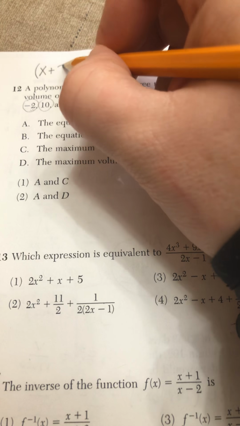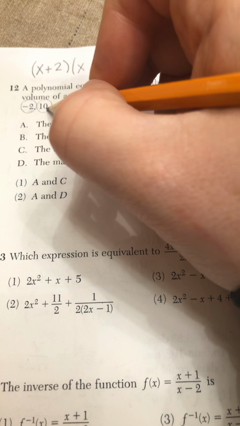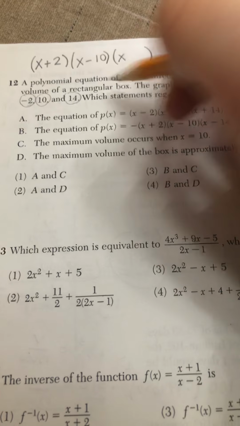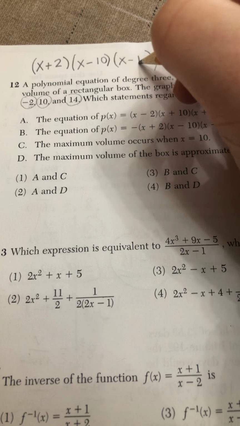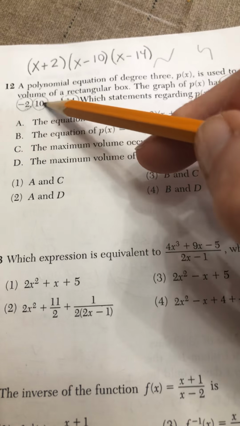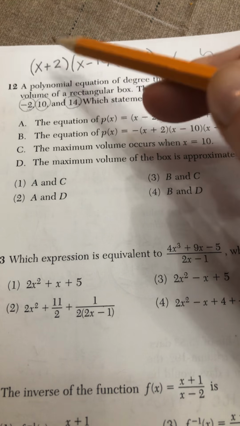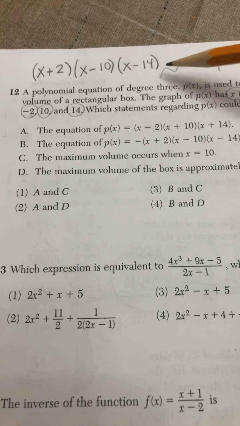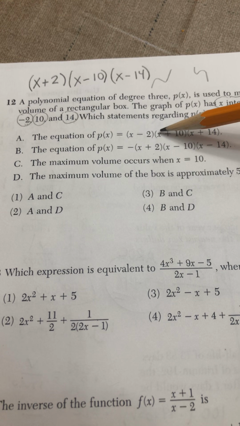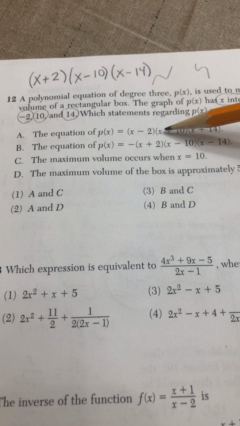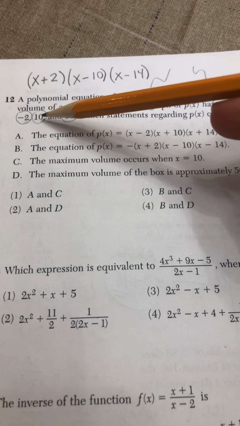So it's going to be x plus 2, that's a positive 10, so x minus 10, and a positive 14, so x minus 14. We know to change a root to a factor, that process has to happen. So just by looking at that, I know that letter A is not a good answer because they never changed these numbers.